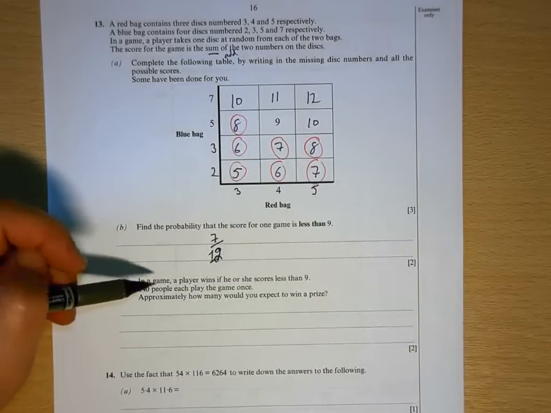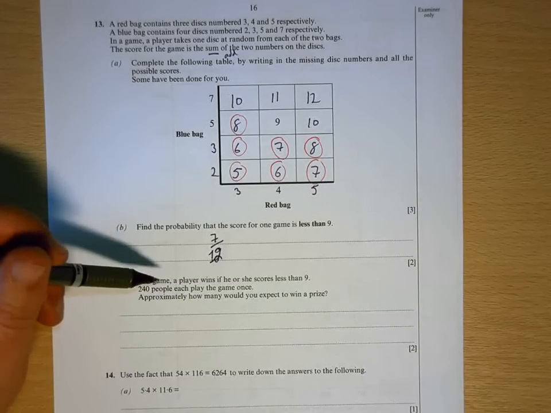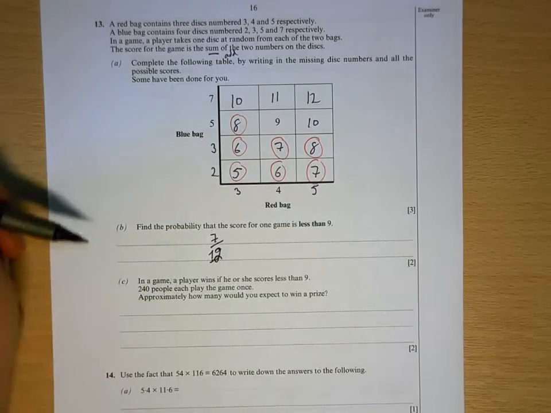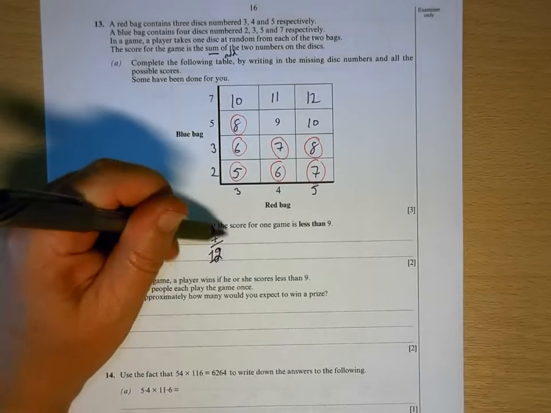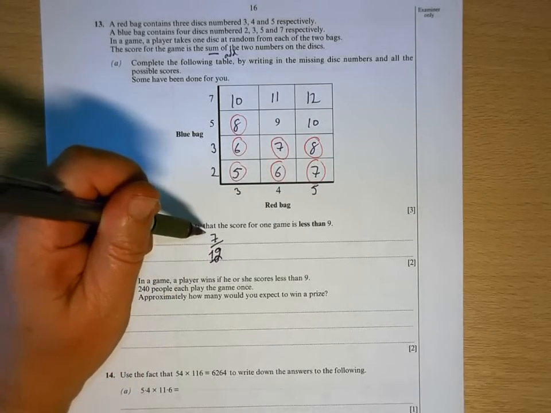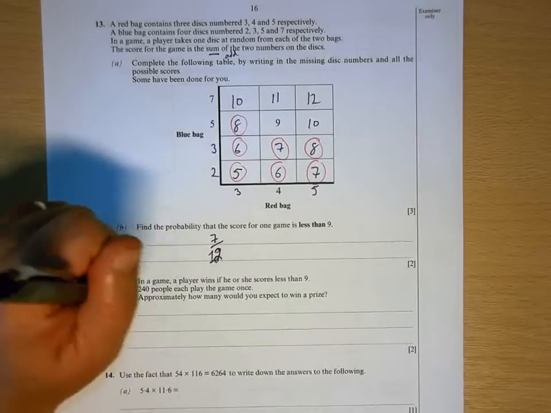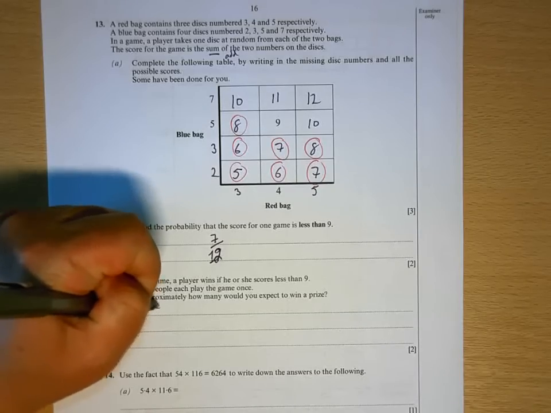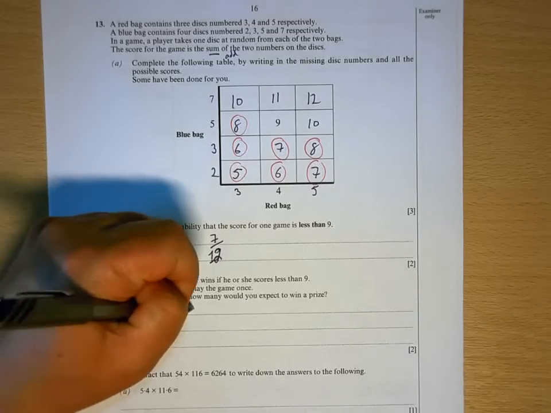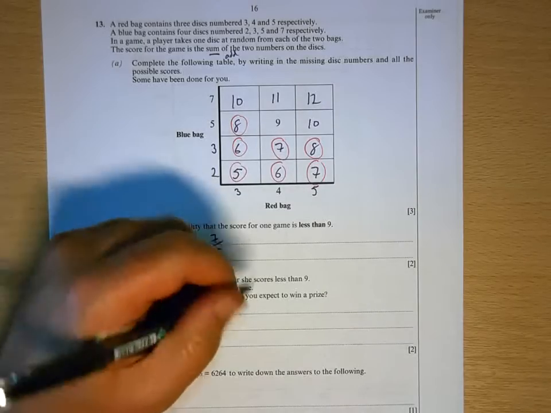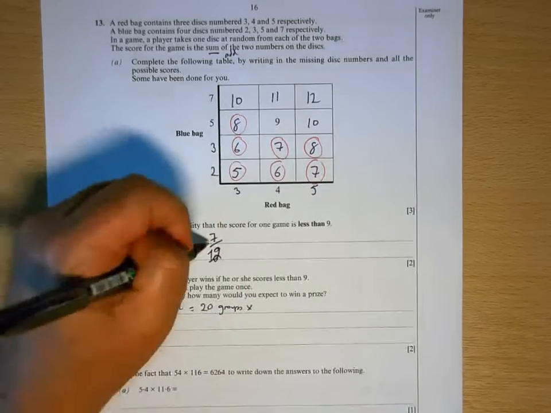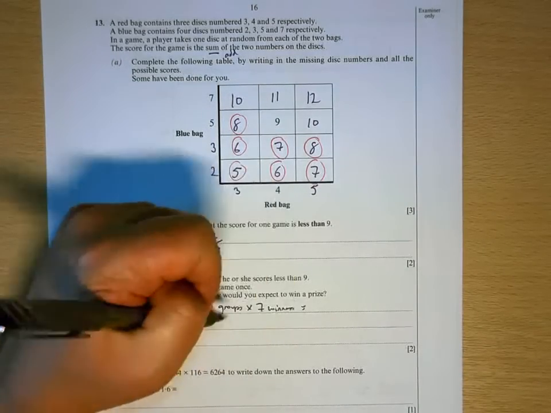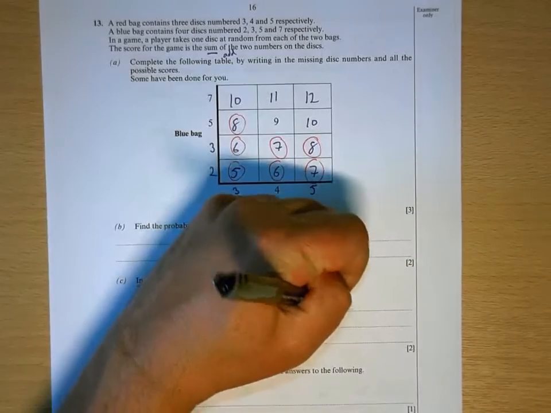In a game, a player wins if he or she scores less than 9. 240 people each play the game once. Approximately how many would you expect to win a prize? So this is saying in every group of 12 players, 7 are likely to win. So what you need to do is to divide the 240 up into groups of 12. So we do 240 divided by 12, which is 20. And in each of those 20 groups, you'll have 7 winners, which will be 2 lots of 7 is 14, so 140 winners.